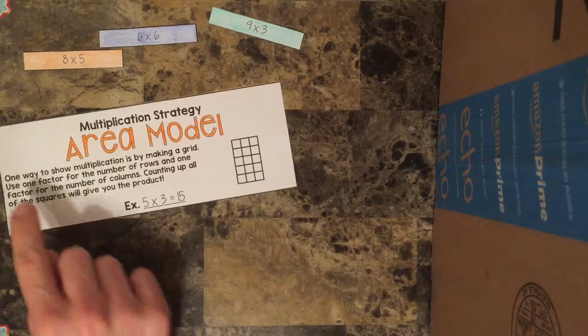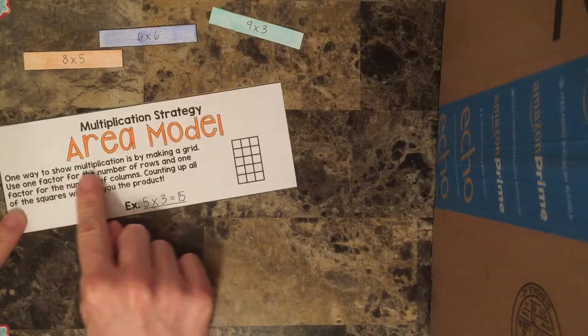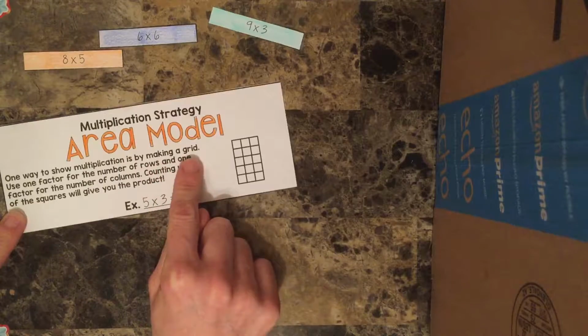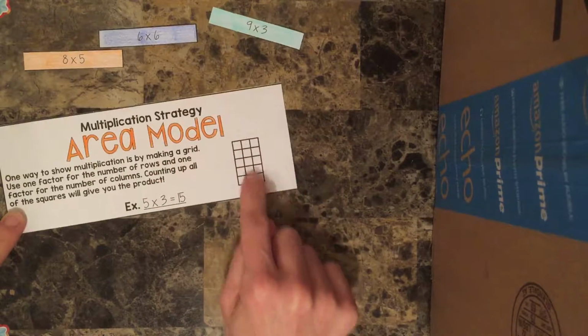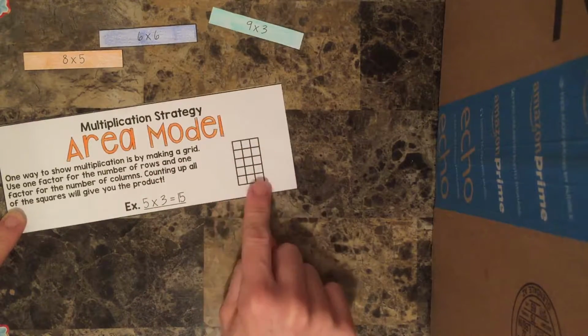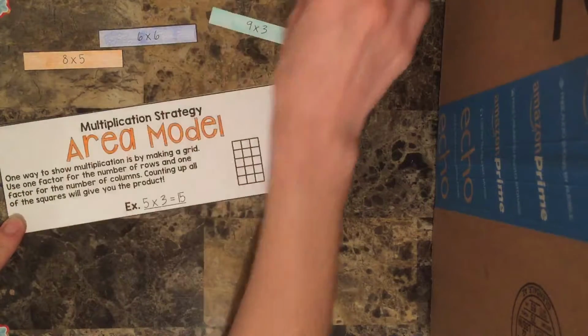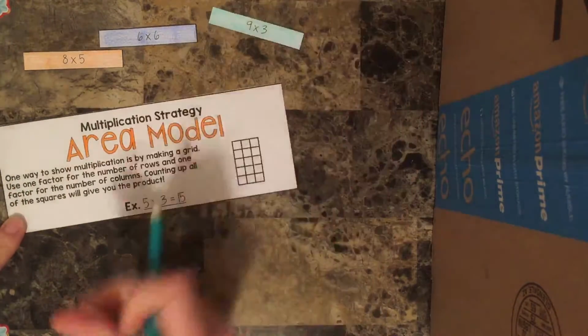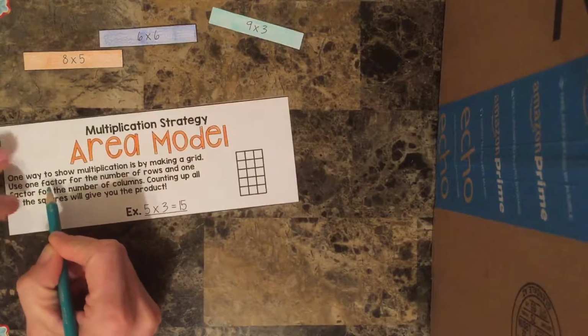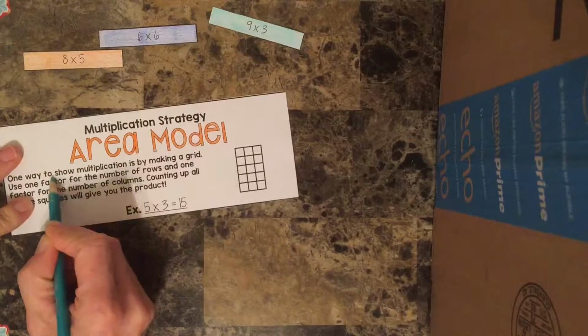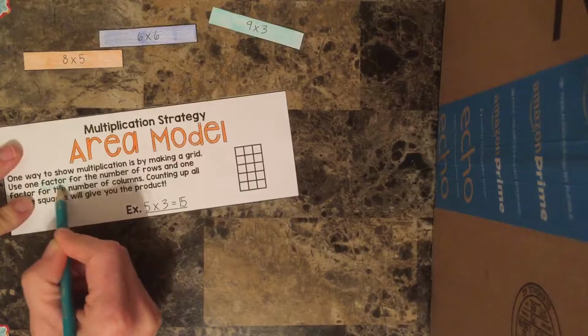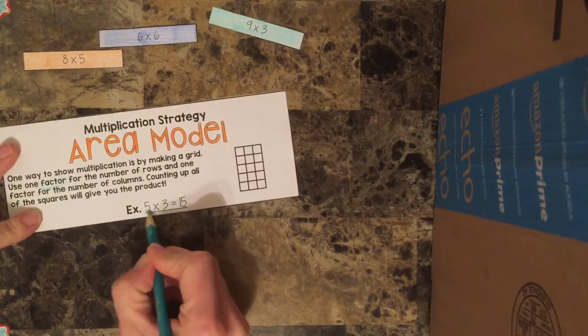But let's read this. It says, one way to show multiplication is by making a grid. And this thing with lines horizontally and vertically is a grid. Use one factor, and you know me, I love to circle our vocabulary words. Let's make our factors one color. So here are our factors, 5 and 3.